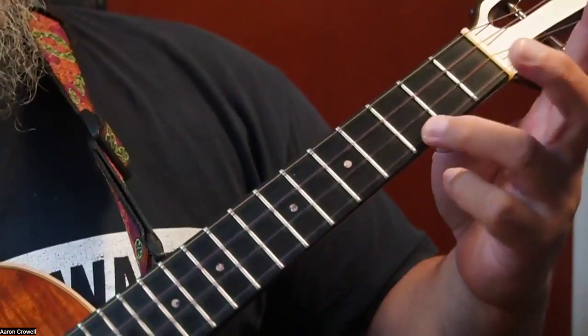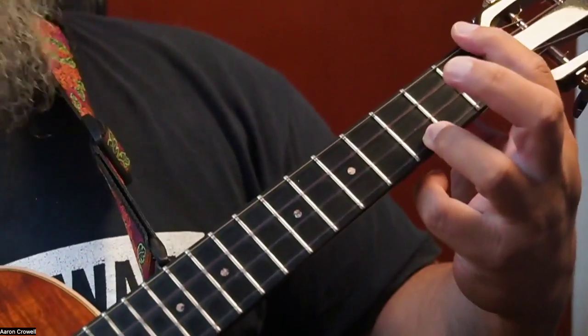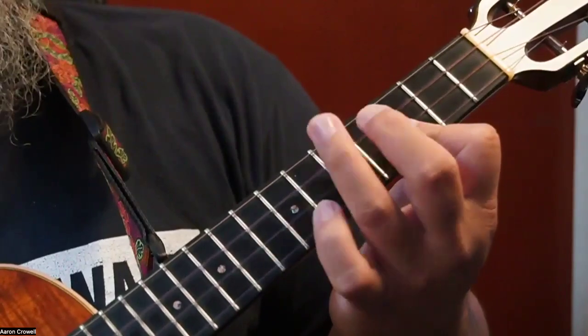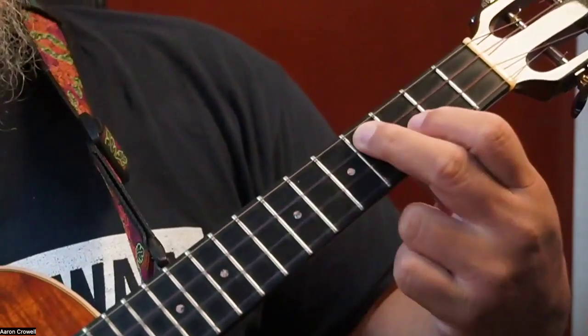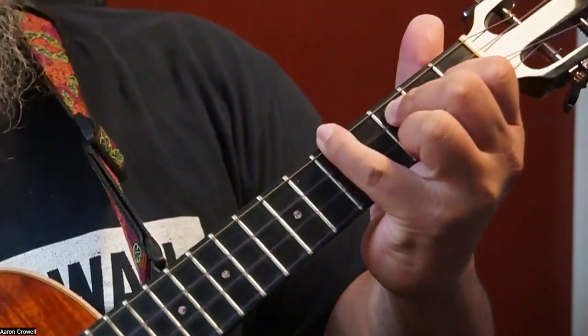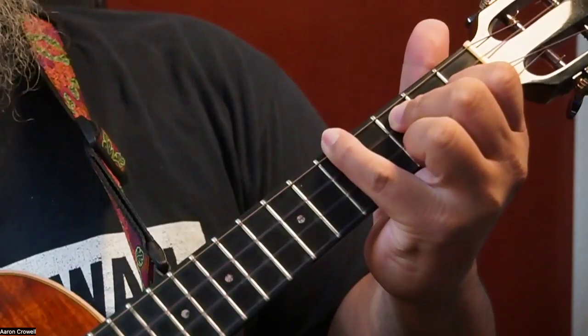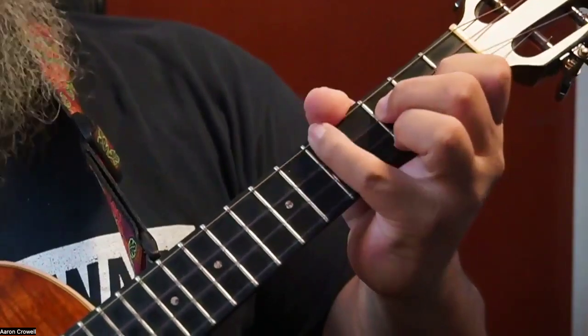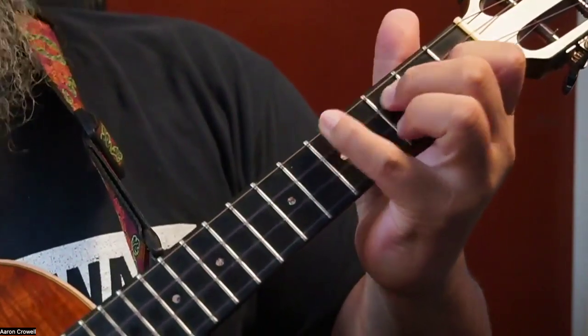Since I can't do that, I would go to my next shape, the A shape, and if I move the 3 and 5 down, I've got my diminished shape. Those two move down, and I've got that left.